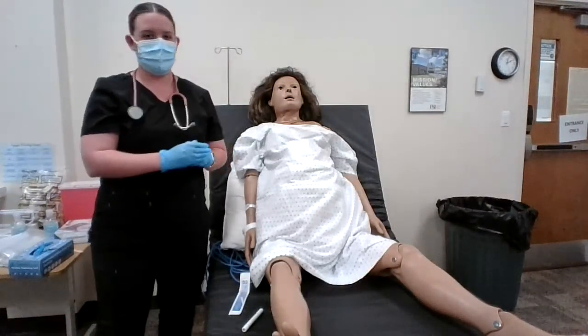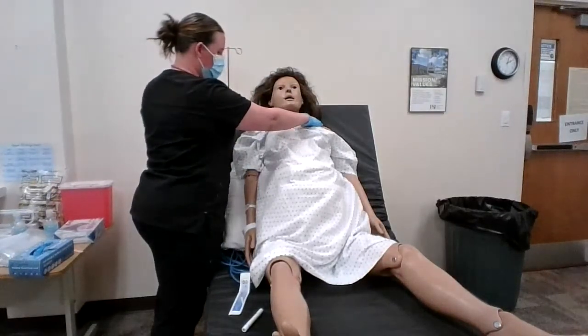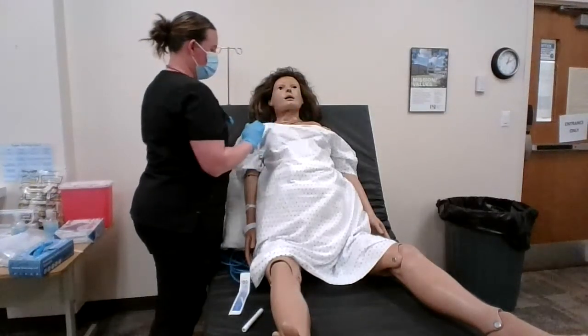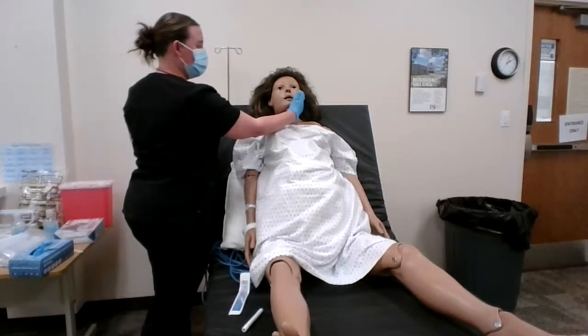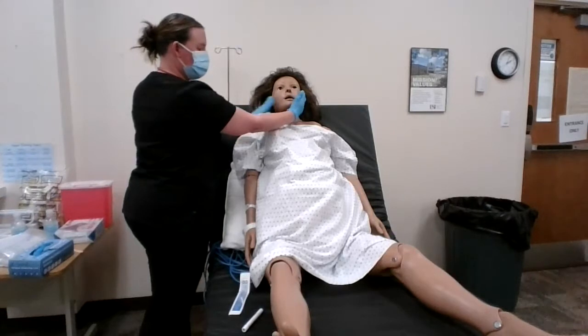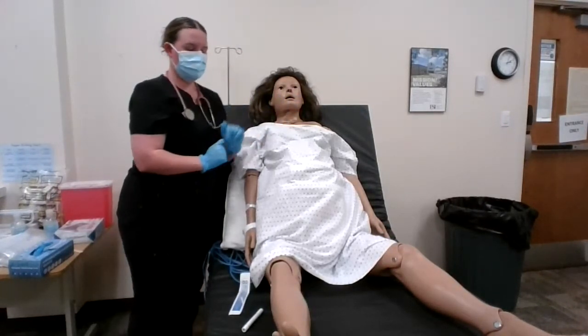Place your hands on the patient's shoulders while he or she shrugs their shoulders against resistance. Place your hand on the patient's left cheek and then the right cheek. Have them push against it each time. This tests cranial nerve number 11.